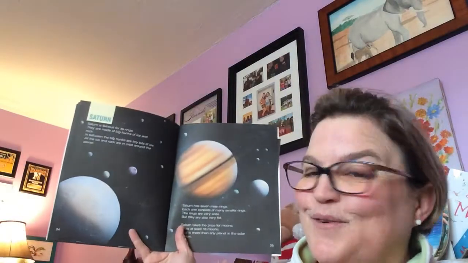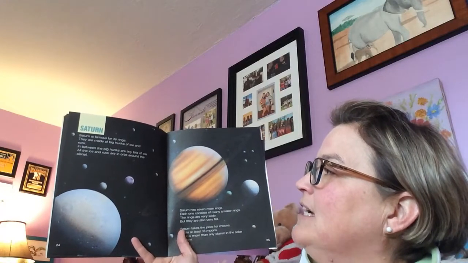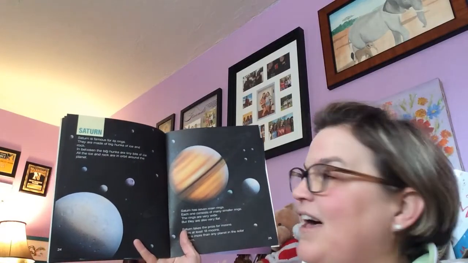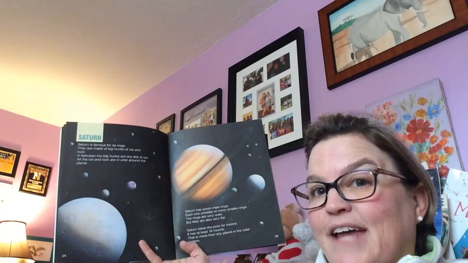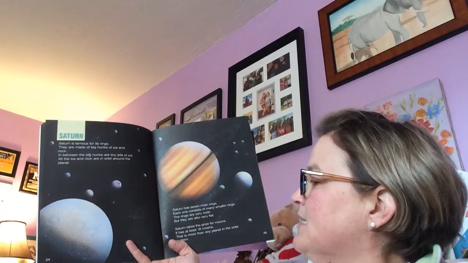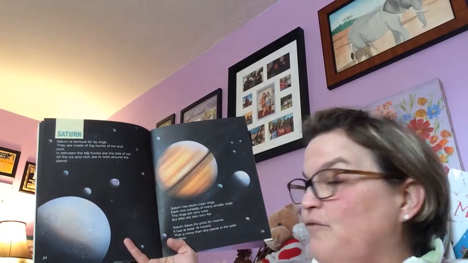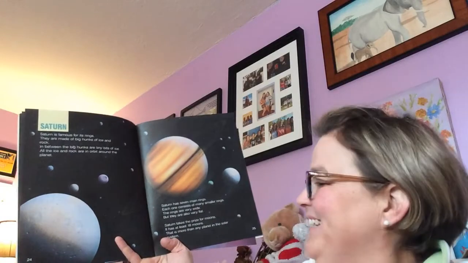Saturn is famous for its rings. They're made of big hunks of ice and rock. In between the big hunks are tiny bits of ice. All the ice and rock are in orbit around the planet. Saturn has 7 main rings. Each one consists of many smaller rings. Their rings are really wide, but they're also very flat, kind of like a skating rink.